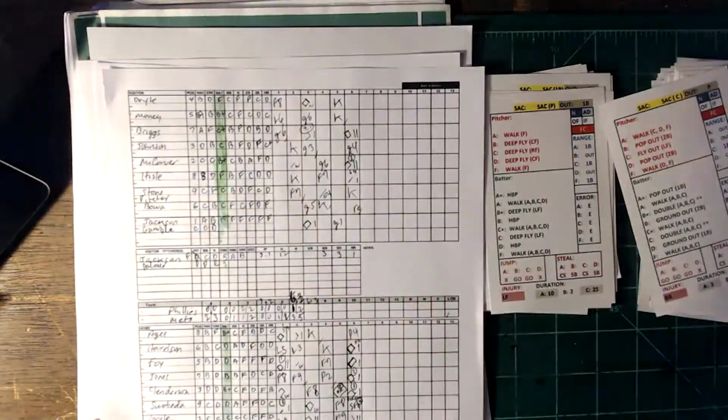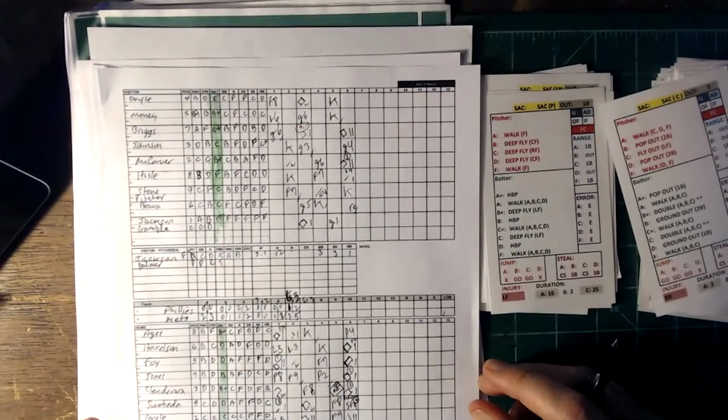Now I'm looking into making player cards. There's a template. I'm going to mess with that. I'm going to have a little bit more time.